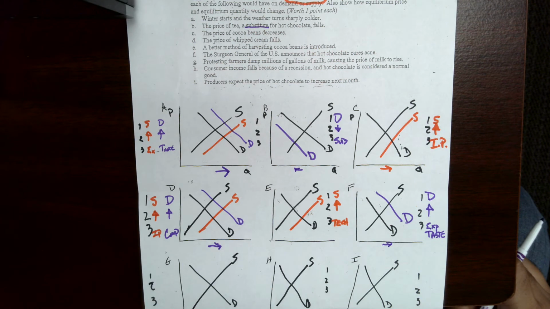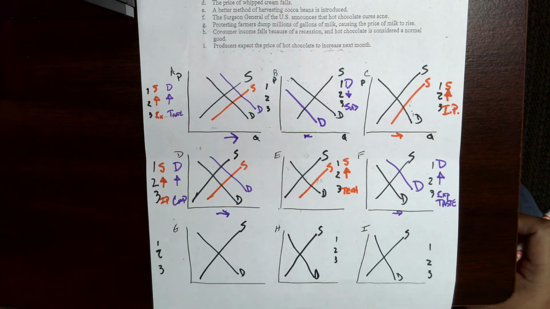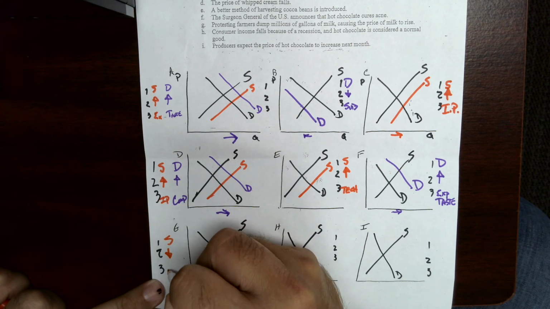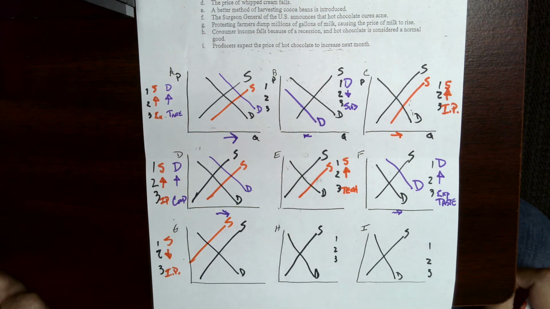Letter G. Protesting farmers dump millions of gallons of milk, causing the price of milk to rise. This is a supply issue. I normally get in an argument about this, because you make hot chocolate using milk. I know some people like to use water, but it's not called chocolate water. It's called chocolate milk, and all we're doing is heating it up. So protesting farmers dump millions of gallons of milk. This would be a supply decrease, input pricing, and the supply curve would go to the left.